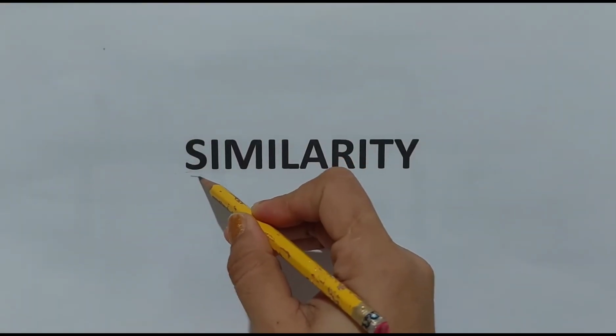And how do you define similarity? Notice that the root word of the word similarity is the word similar. Now, is it necessary for the two or more objects to have the same shape and size in order for them to be similar? Now, we will learn more about similarity in this video.